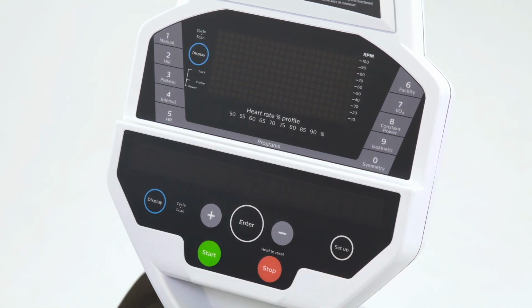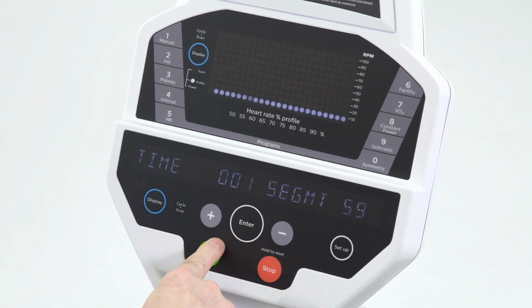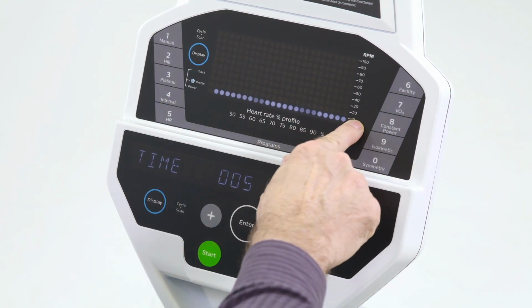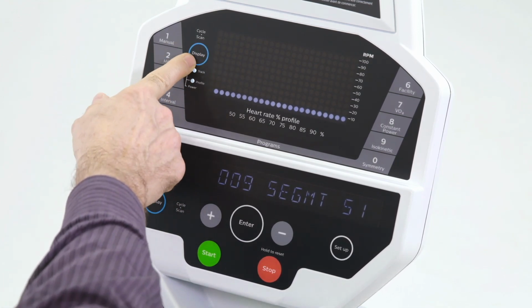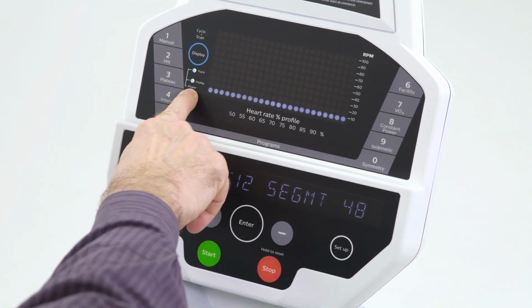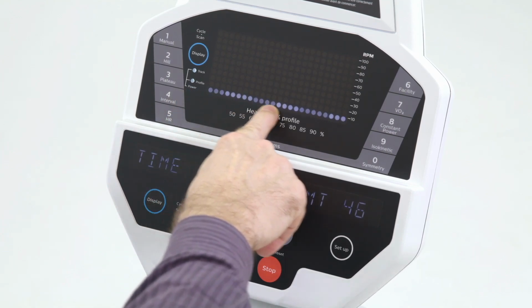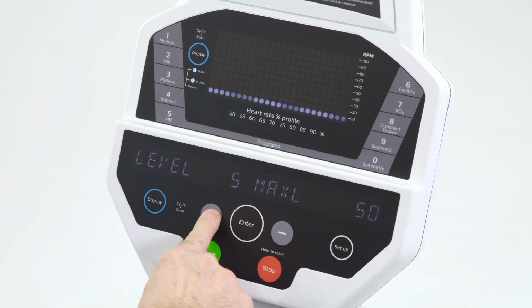In the setup, we were able to set up how many watts per row on our display, so I'm going to show how that works. So right now, the default was 10 watts per row. So right now I have one row of lights. If I come here and I press the display button, both of these light up, which indicates I am now on the power display. So this now indicates power.